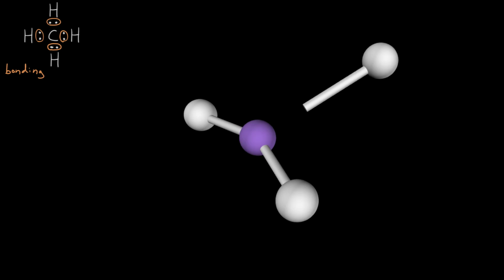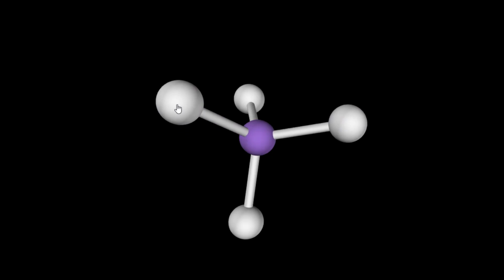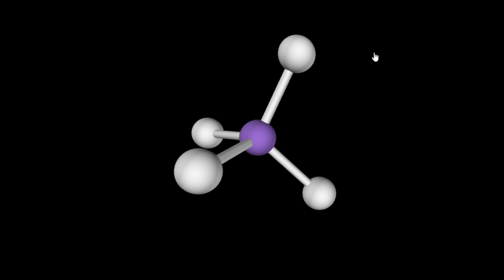This time I'm going to look at methane. Methane has a formula of CH4. The purple sphere represents the carbon in the center, and now I'm going to add 4 hydrogens. 1, 2, 3, and 4. Both the electron and molecular geometries are tetrahedral. Carbon does not have a lone pair of electrons that will influence the shape of the molecule any further.